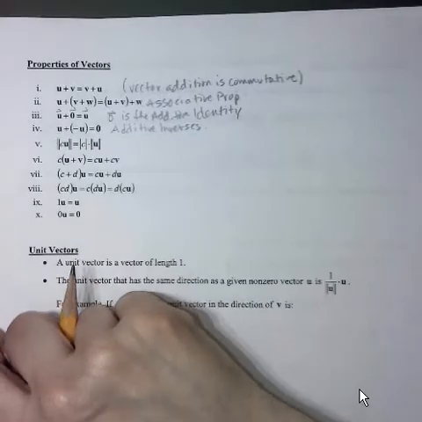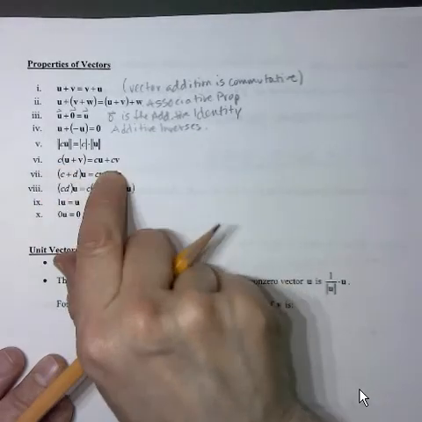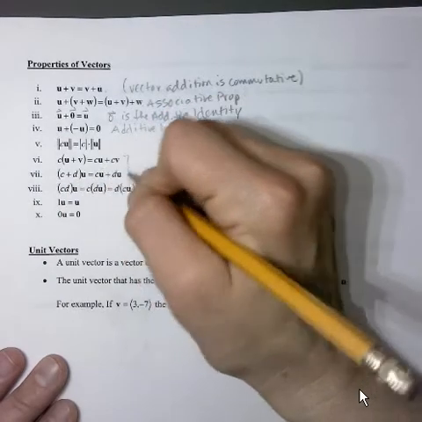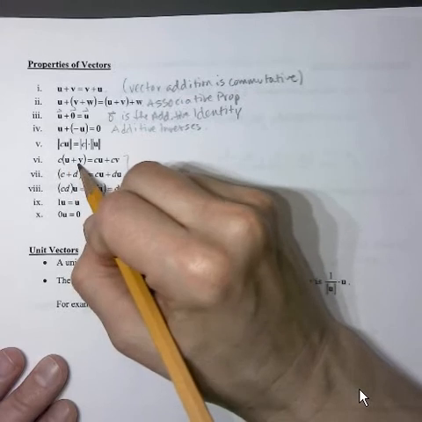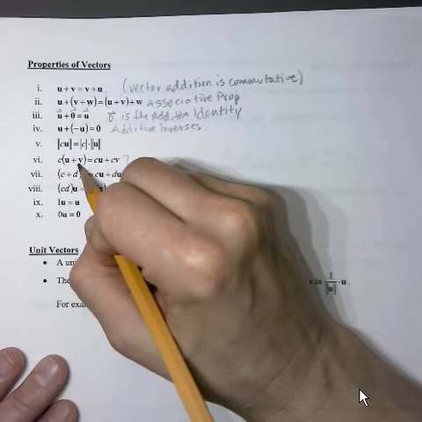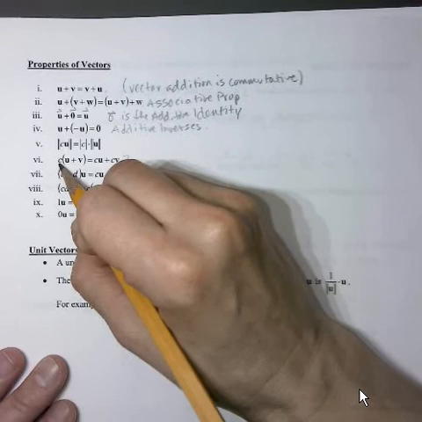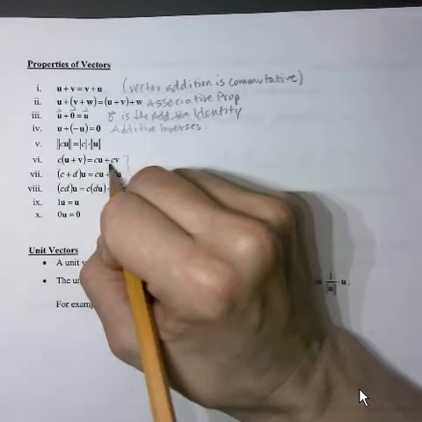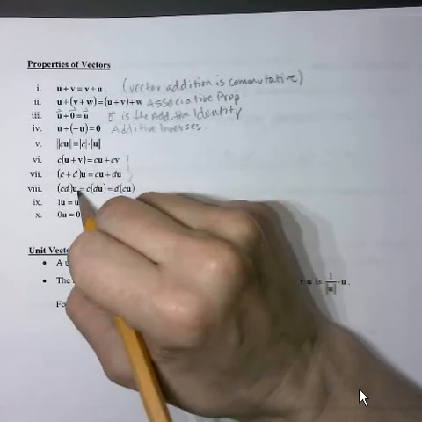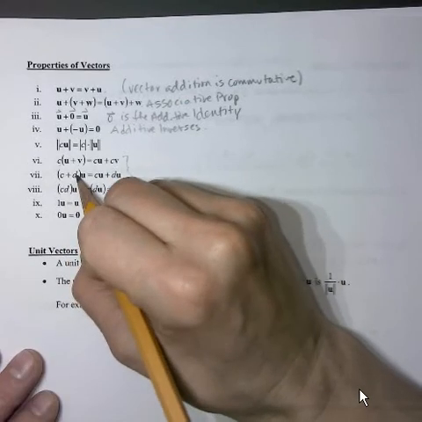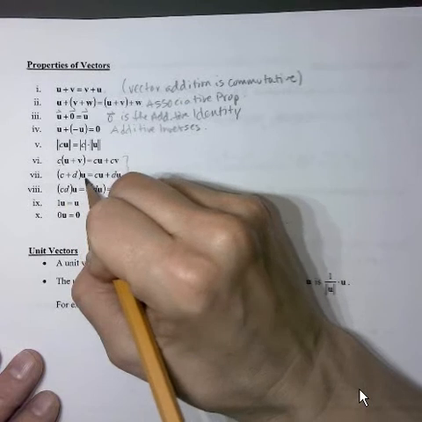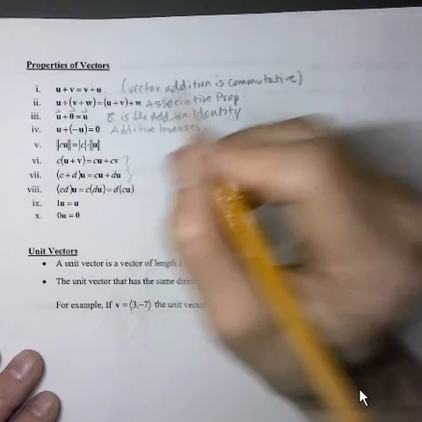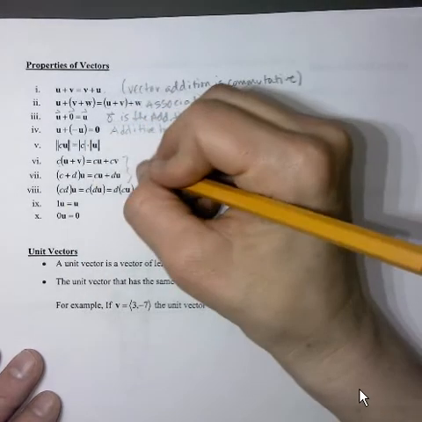This one is, well, actually these two are distributive properties. If you add u and v and then multiply by a scalar c, that's the same as if we took those separately times c and then added the results. And this is saying if we add two scalars and then multiply by our vector, we could also just take each of these scalars separately times u and add up the results, and we get the same answer. So these are two different types of distributive properties.